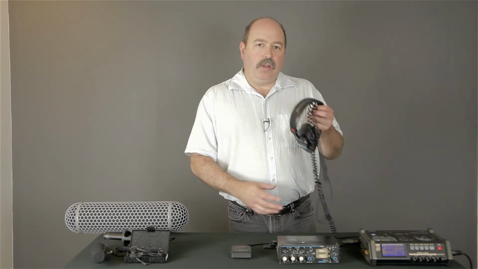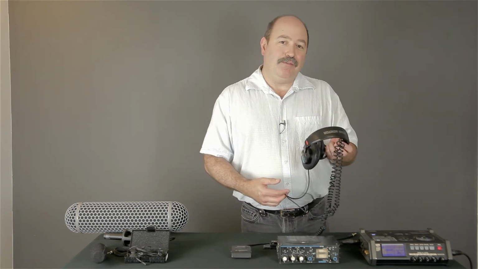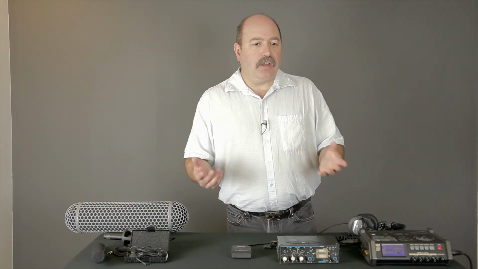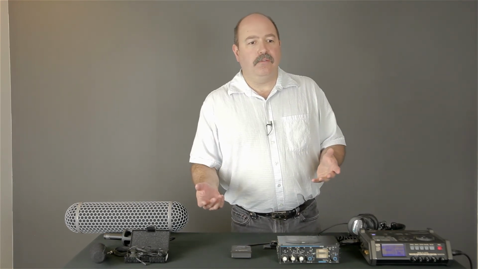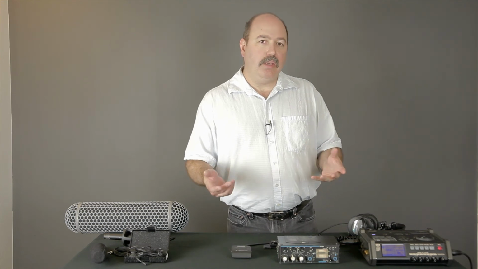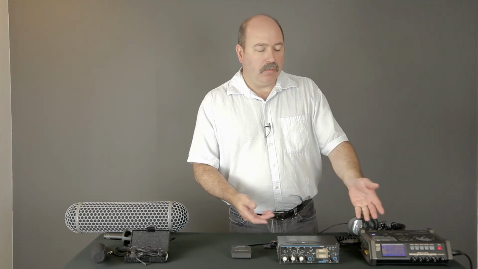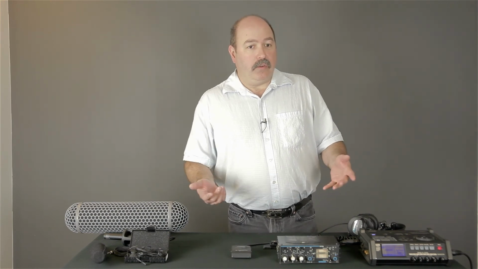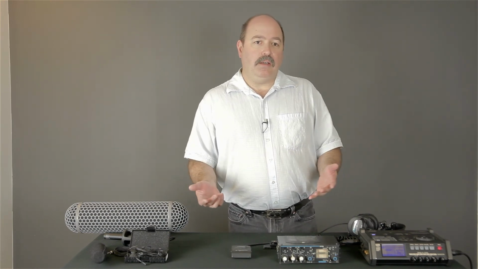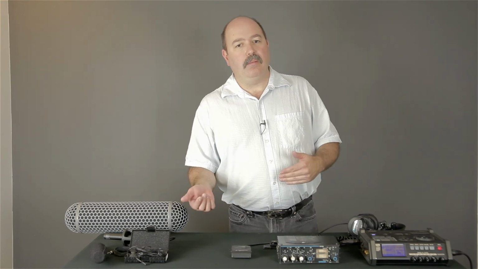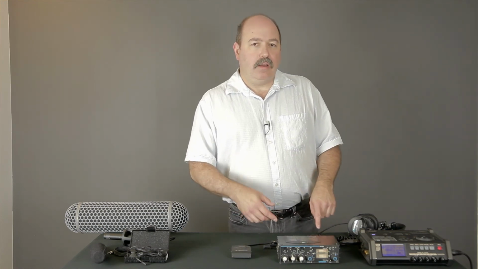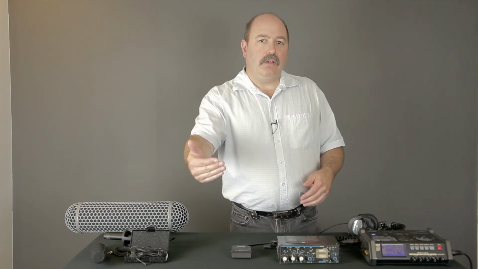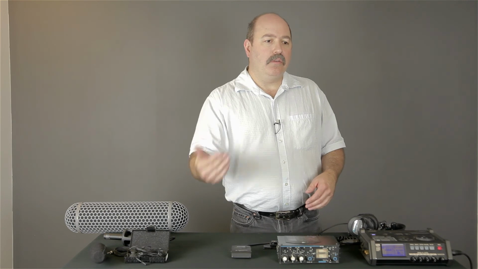The most important component besides the microphone are headphones. And if you don't listen to what's going on, then you have no idea if everything's working correctly. You can look at a meter on the back of a camera or on a recorder and say, oh, I see it moving, it must be good audio. If you don't listen to it, you have no idea if it really is, because there could be bad hum, it could be distortion. You should also do that if you're a camera operator and you have audio going directly to your camera. The camera operator should also wear headphones.